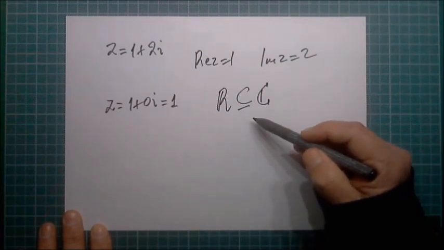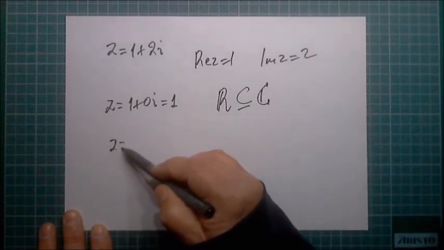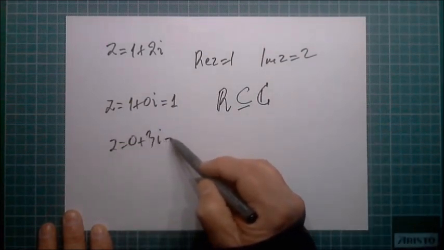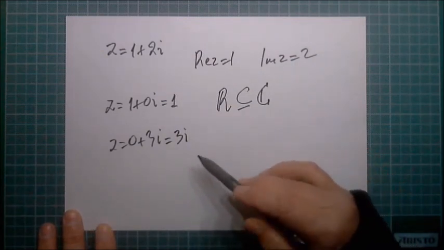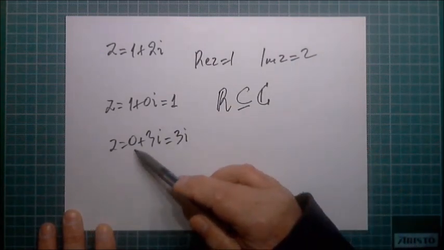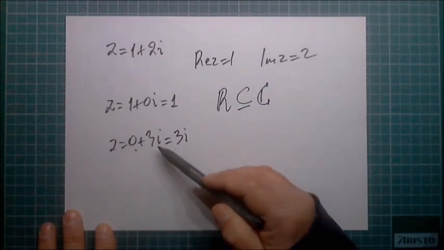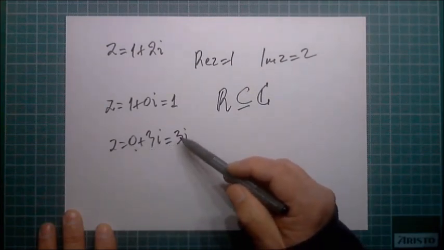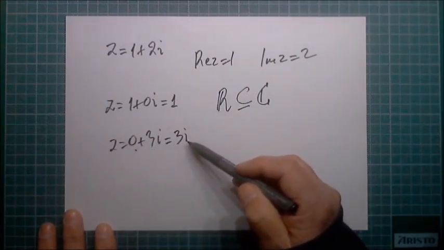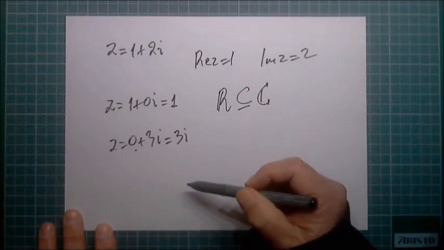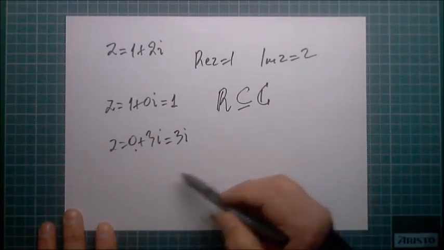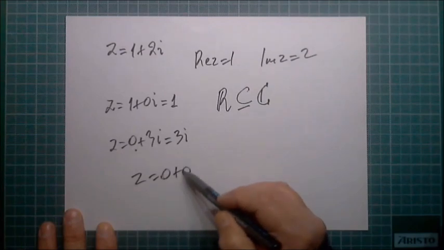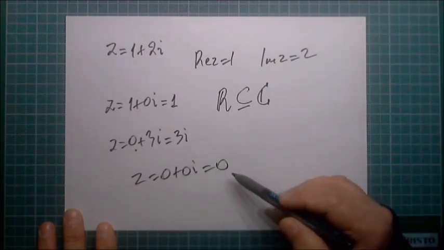Another example, z equals 0 plus 3i can be written simply as 3 times i. If the real part of a complex number is 0, but the imaginary part is non-zero, then we say the complex number is purely imaginary. We can also write z equals 0 plus 0i. This is the zero complex number.